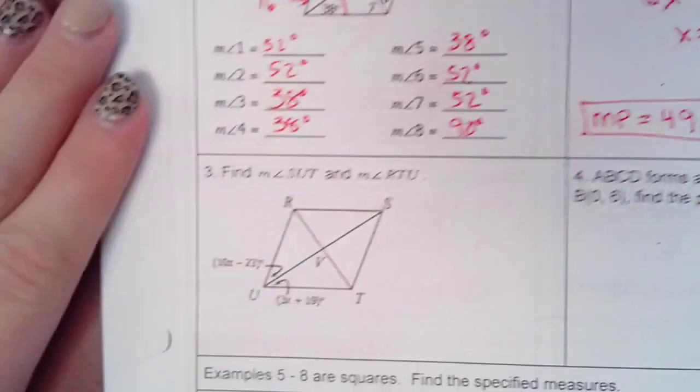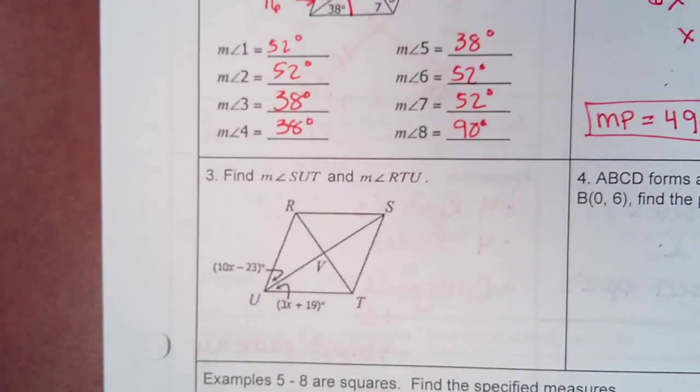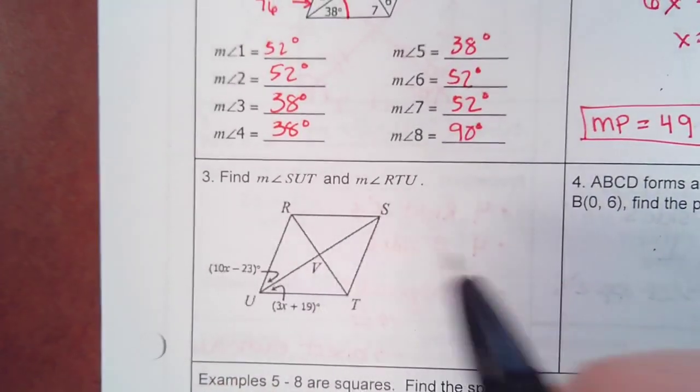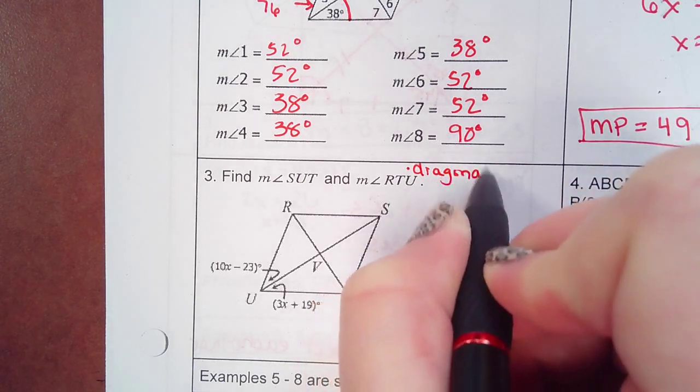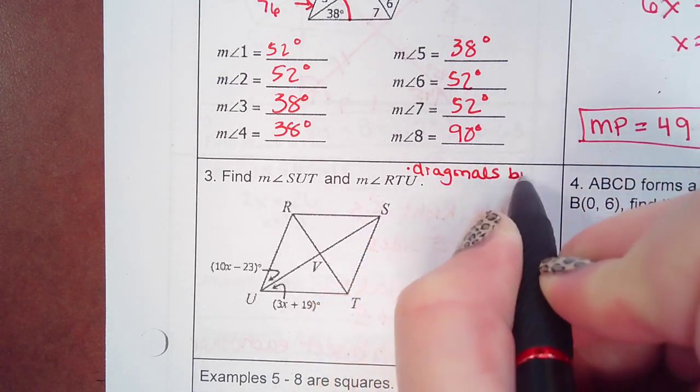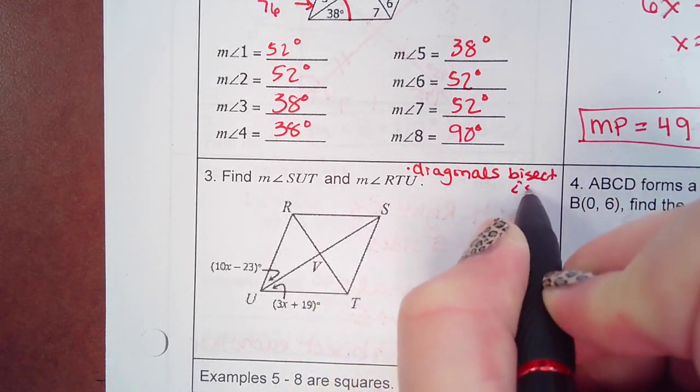Number 3 says find measurement of angle SUT and RTU given this information. Okay, this is a rhombus, and I know that the diagonals bisect the angles. Diagonals bisect angles.